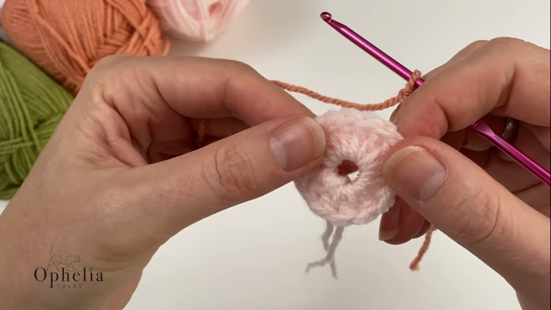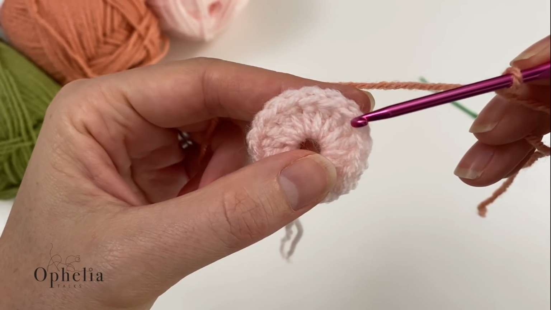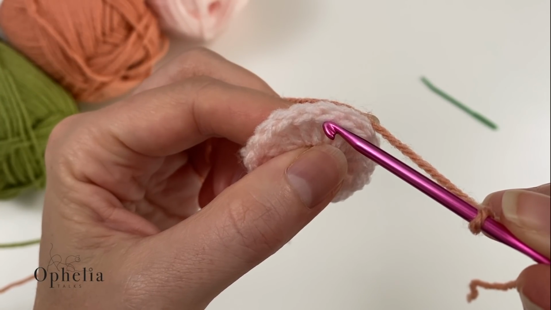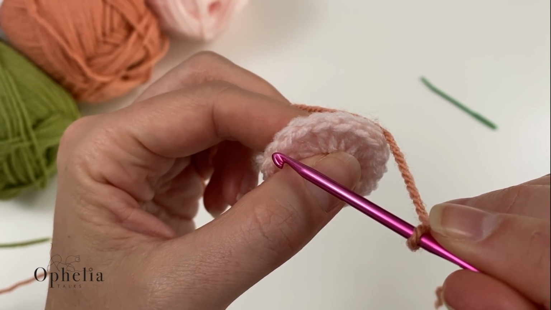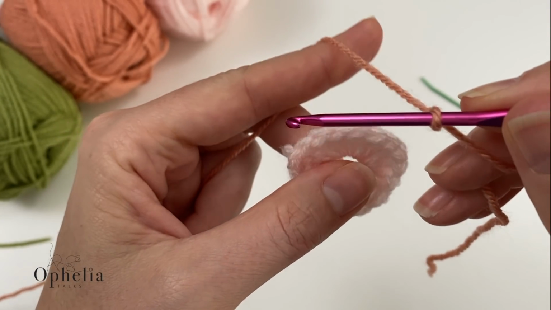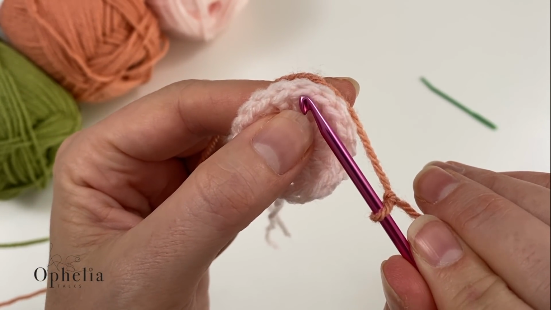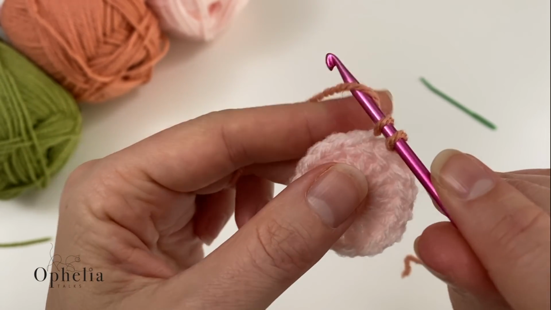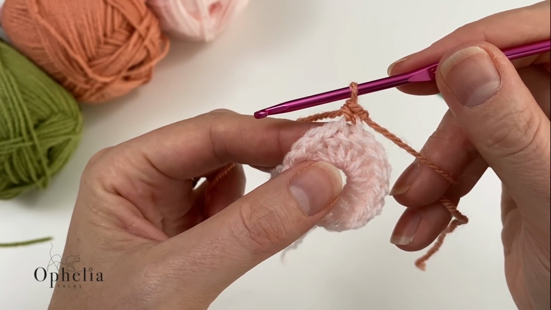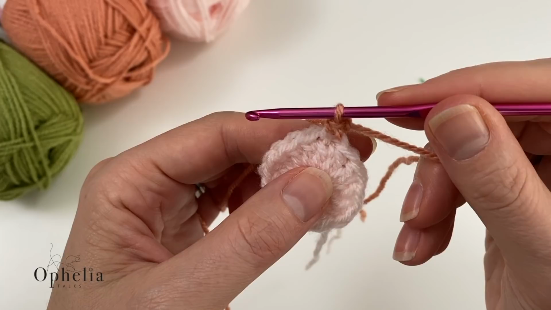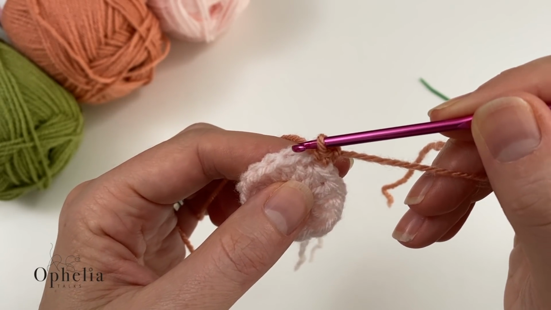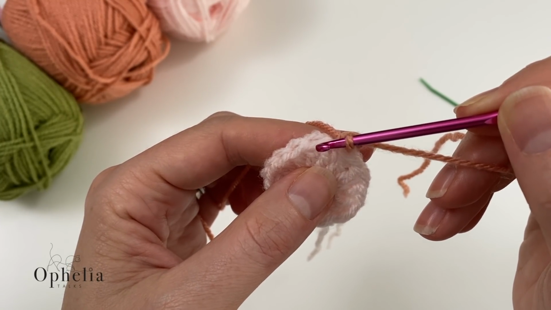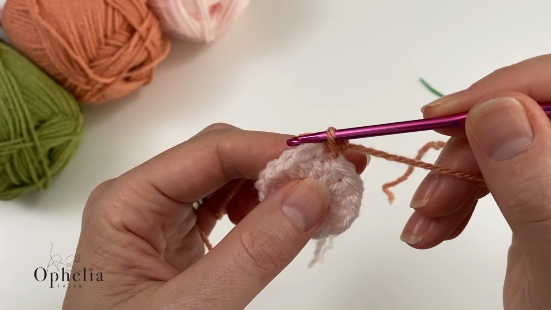And you are going to look at your little circle here. You see the V's, and you are only going to be working in the front loops of them for this round. Okay, so insert under any front loop. There we go. And do a single crochet. Voila, we've started. Then under the next stitch, under its front loop, you are going to do 1 half double crochet, 3 double crochets and 1 half double crochet.